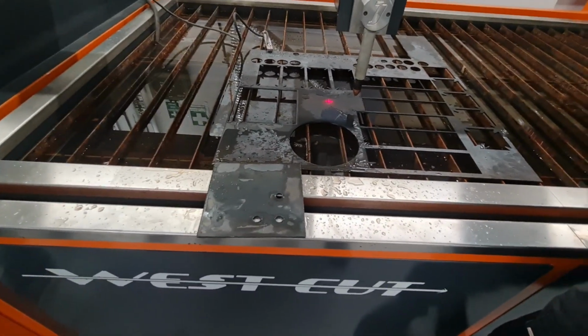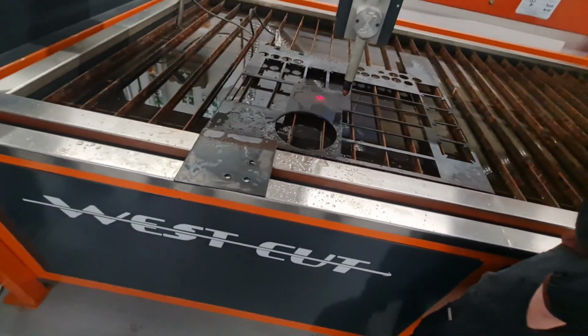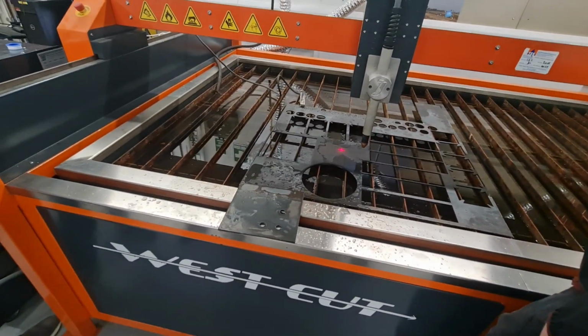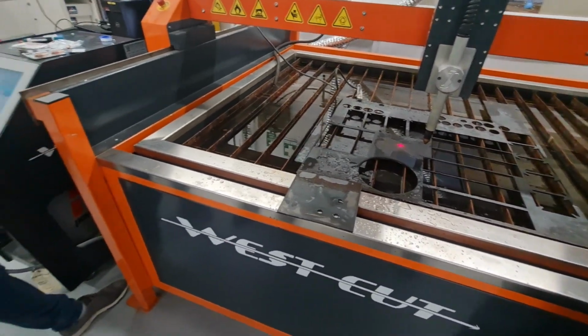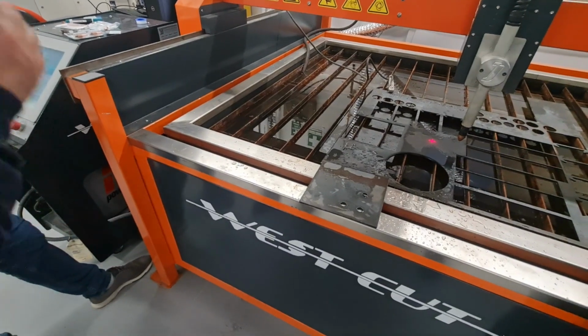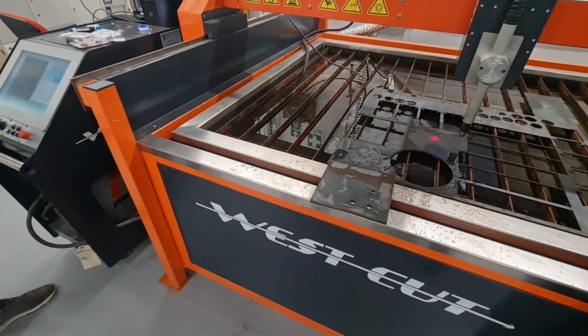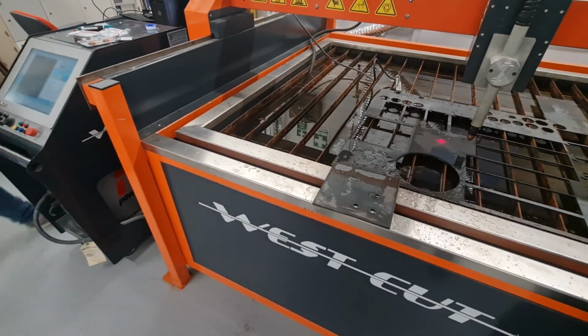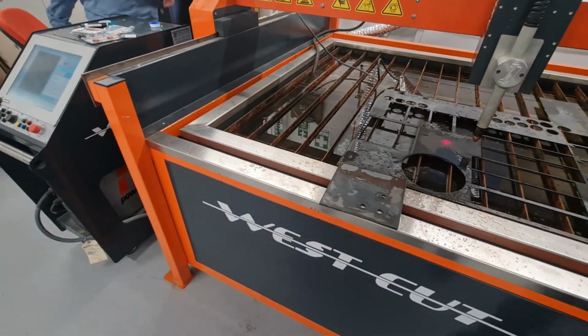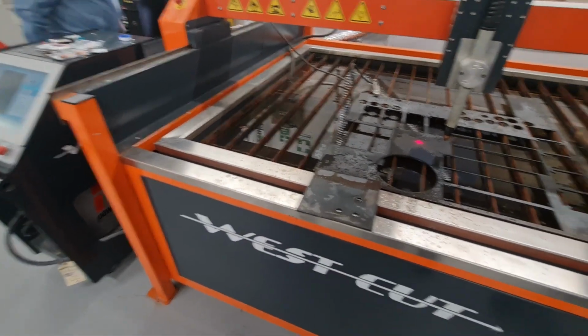Cool. What about if you, by yourself, generate a small part from A to Z, you post it and you cut it? Yeah. Why not? But you have to generate the DXF file, okay?